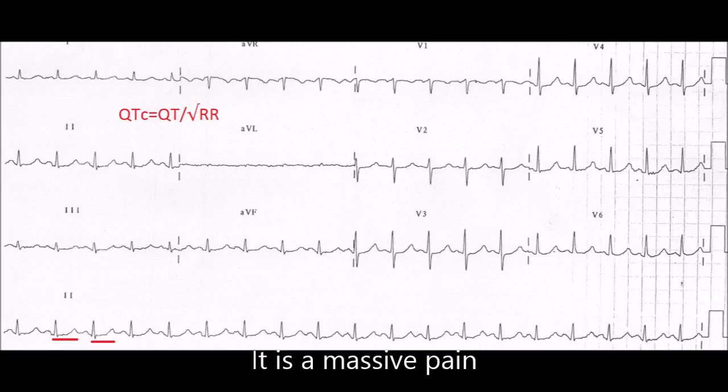It is a massive pain to assess prolonged QT, but it is important to prevent polymorphic VT. QT over root RR will give you QTc, less than 0.45 for males and 0.46 for females you see.